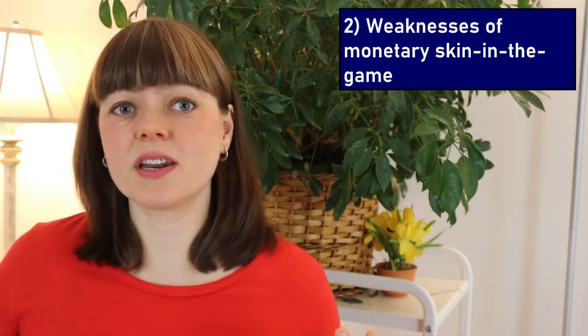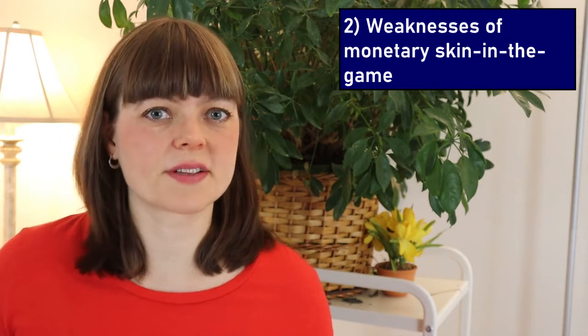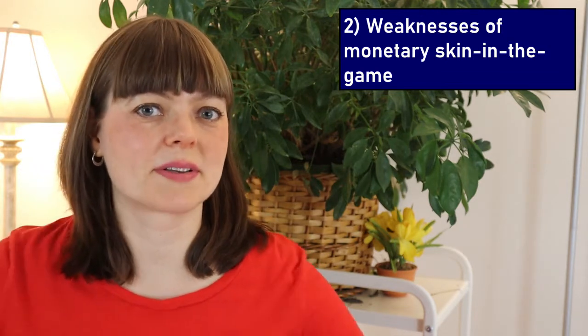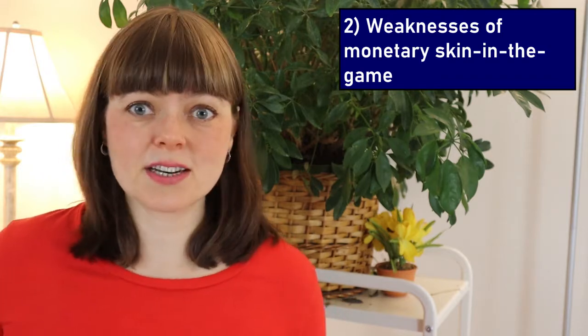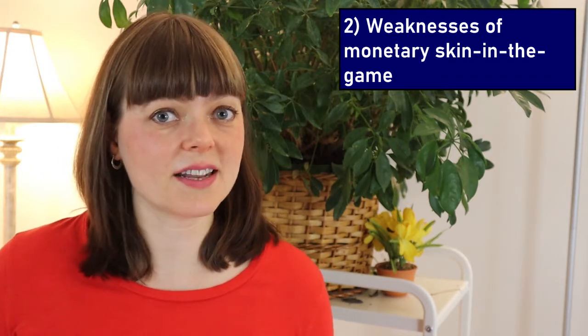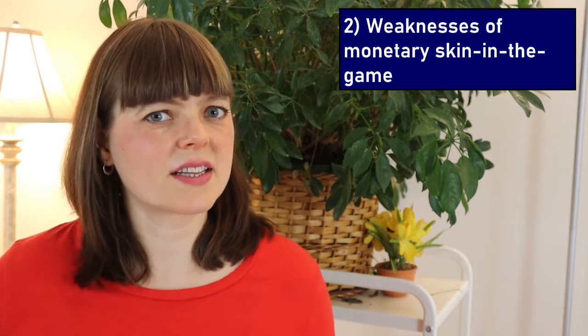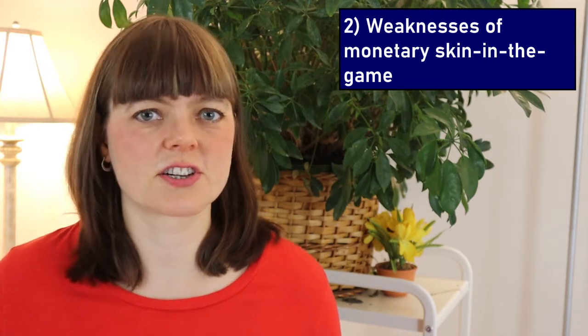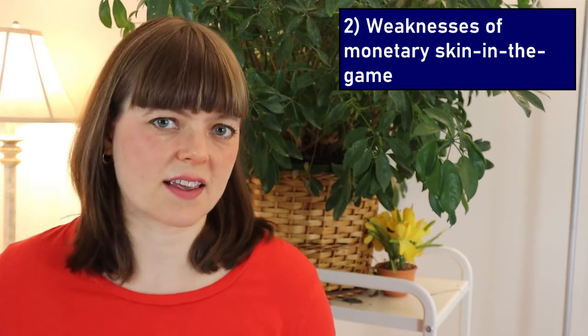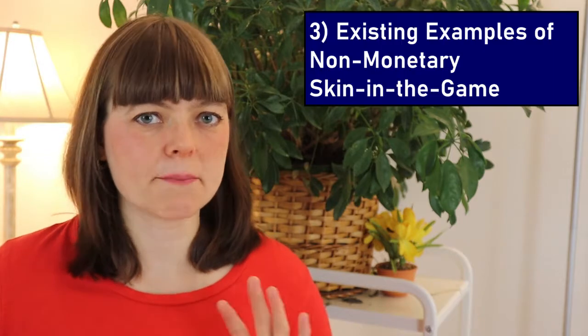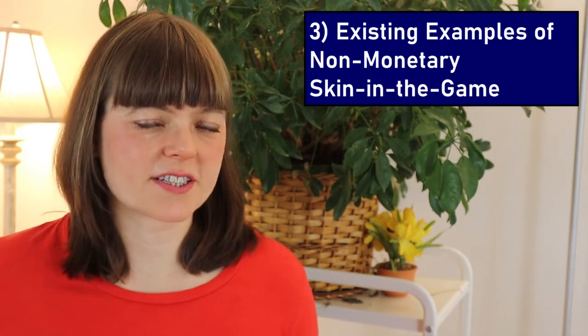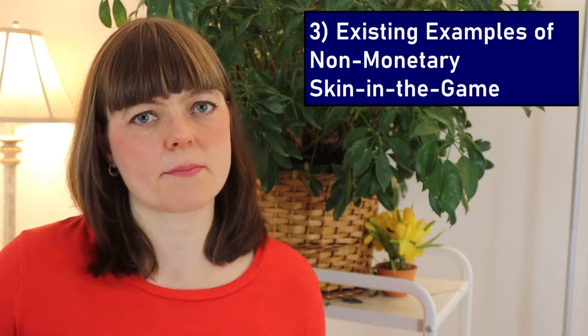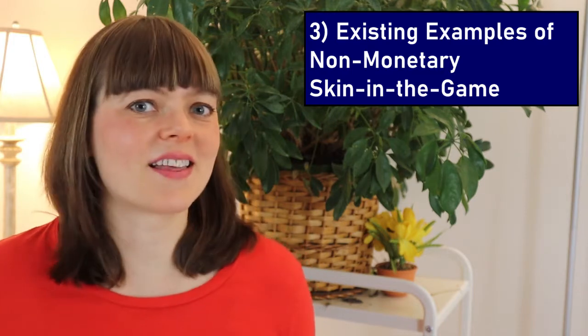In which case, we need to be thinking about other forms of skin in the game that we could use besides money. And we especially need to be thinking about forms of skin in the game that are more evenly distributed across the population in terms of each person's stake. All right, so I'd like to go through some examples of non-monetary skin in the game, and I'm going to start with examples that we've already seen in the economy.